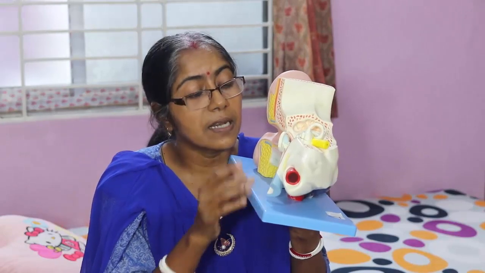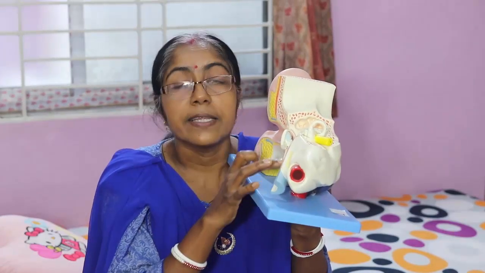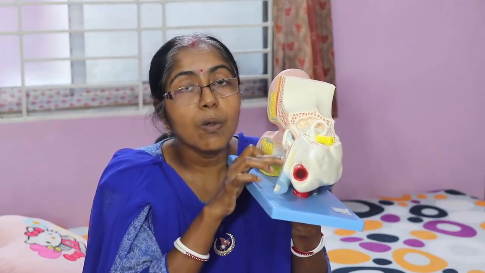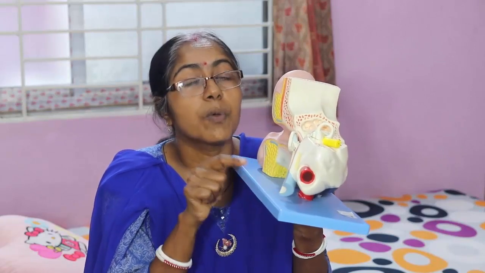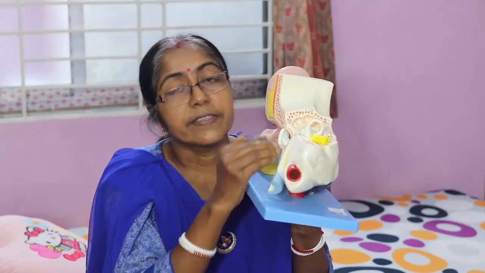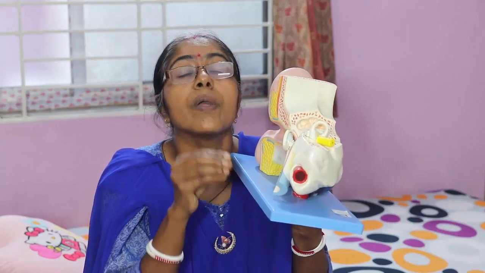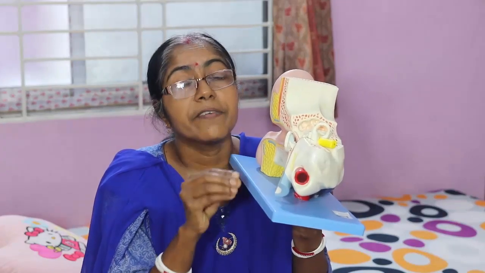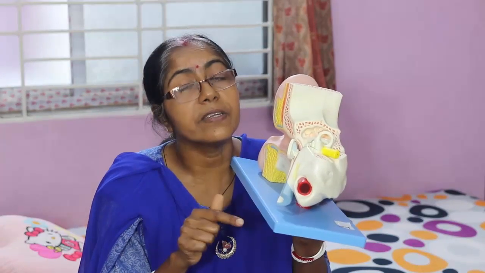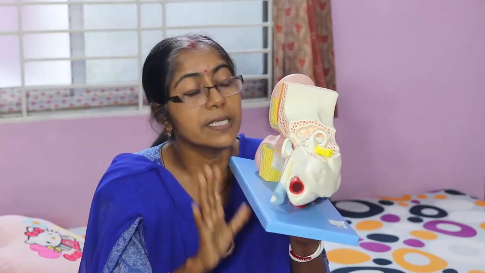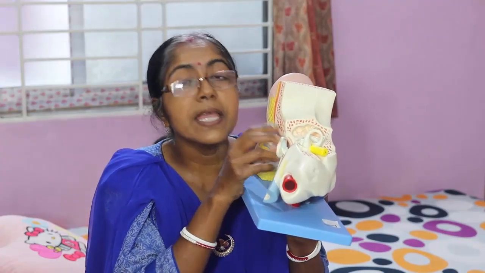This is the function of the auditory tube. And in children, it is not directed downwards, forwards and medially; it is directed horizontally. So infection of the middle ear cavity is common in children, and infection of the middle ear cavity is known as otitis media.